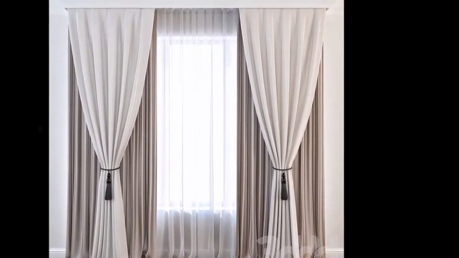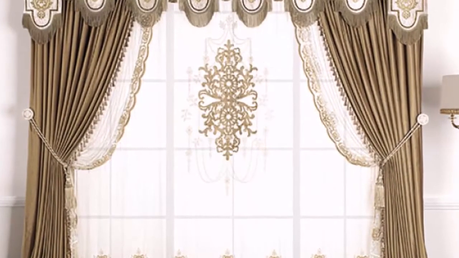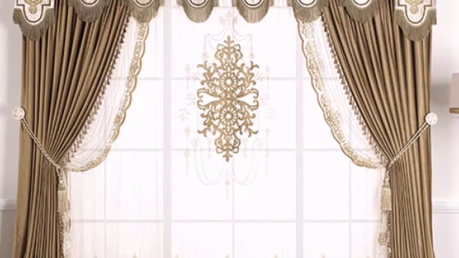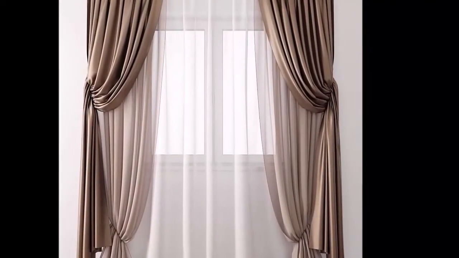Everyone has their own choice of selecting different curtain designs. Kids like some designs, while elders like something else. Everybody's choice will be met in the market. Here, we will explore a few more of the latest curtain designs in the market.